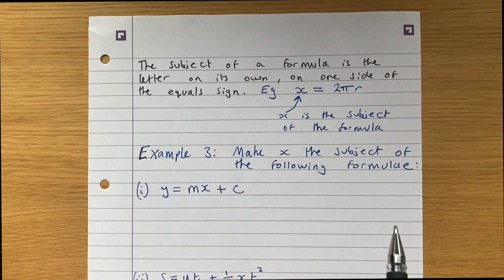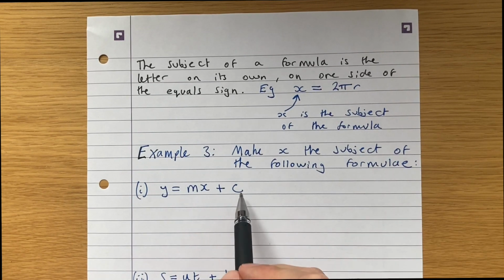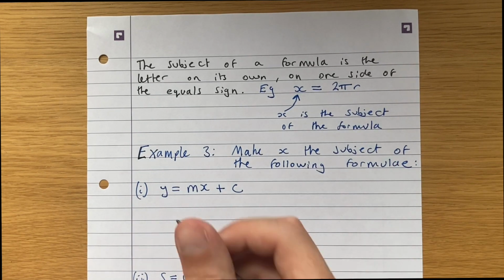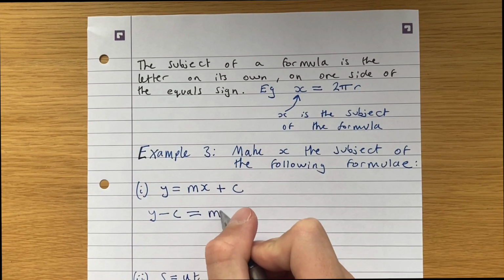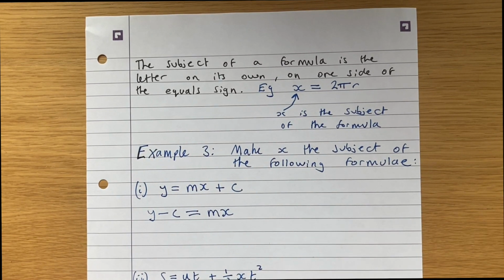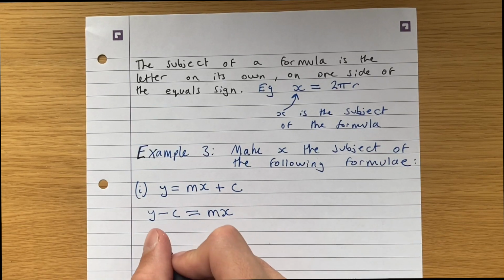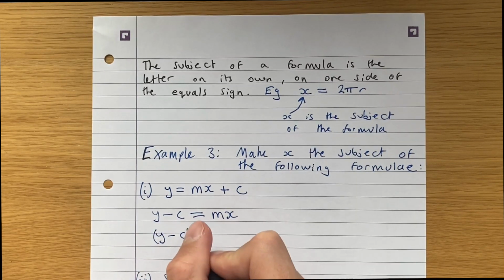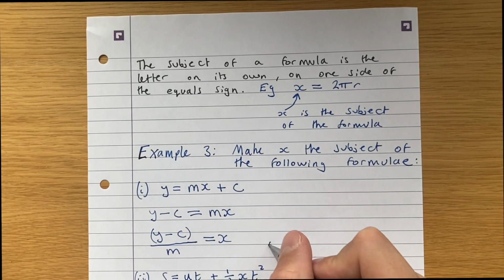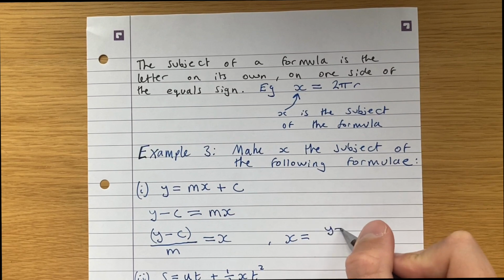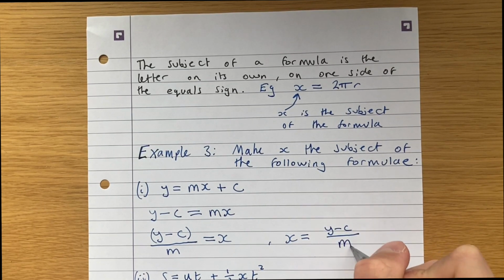So y equals mx plus c. Well, we can minus c from both sides of the equation. So we get that y minus c is equal to m times x. And now if we divide the whole thing by m, we'll get y minus c divided by m is equal to x. And that's our answer. x is equal to y minus c over m.